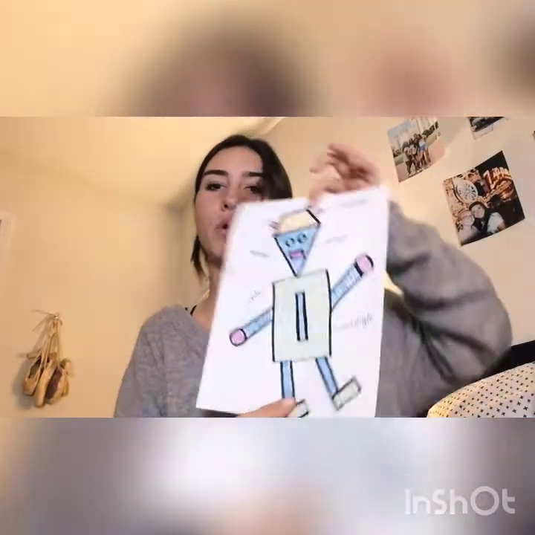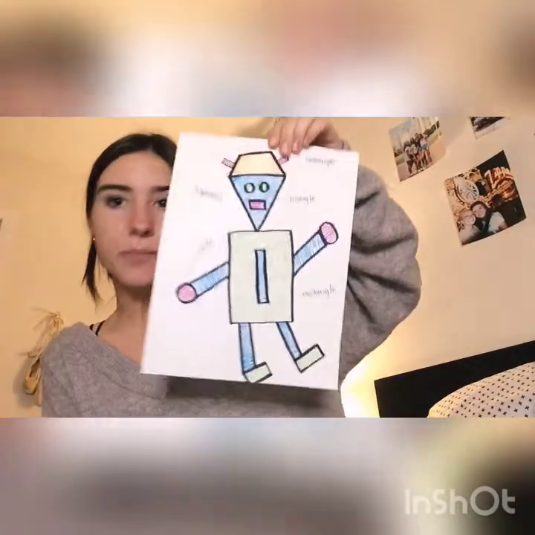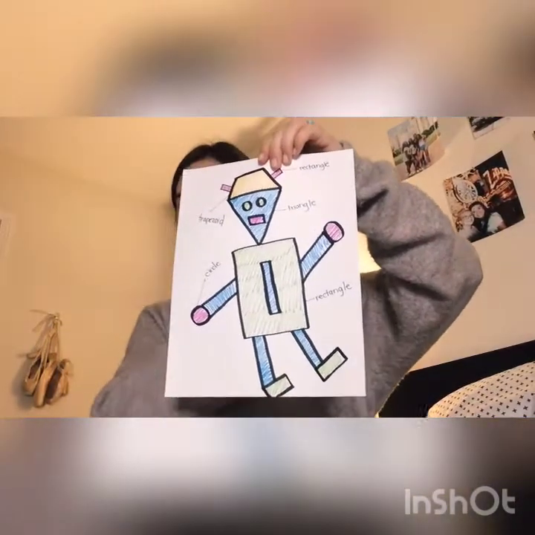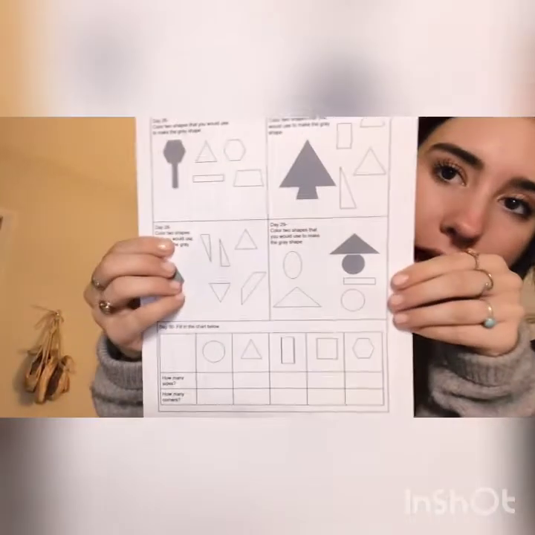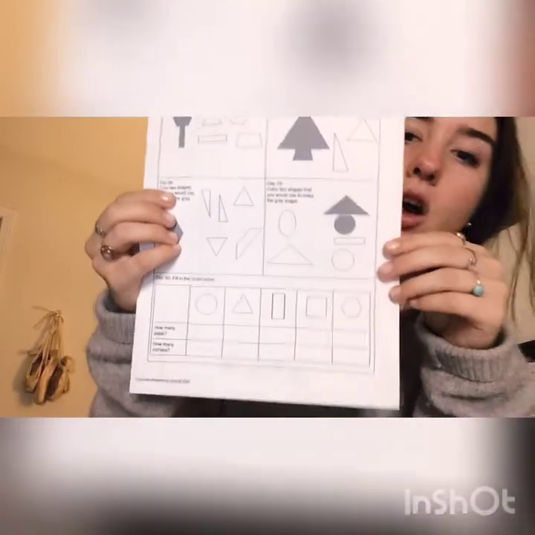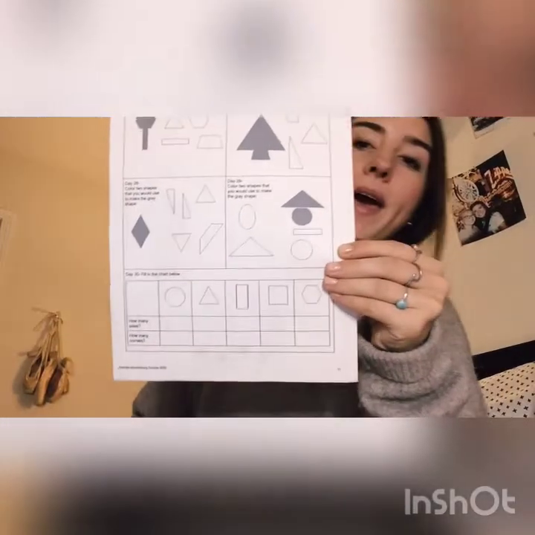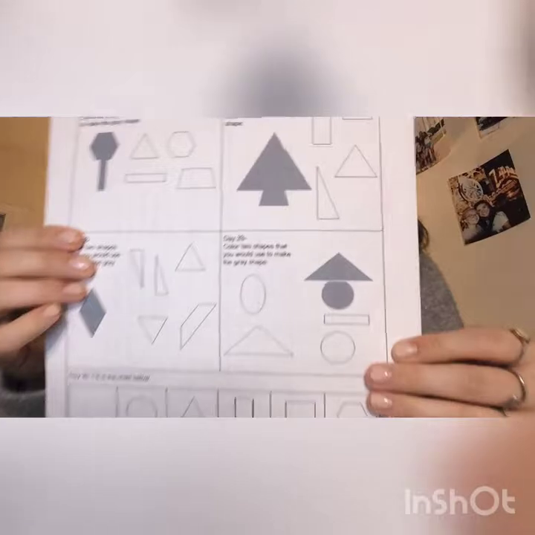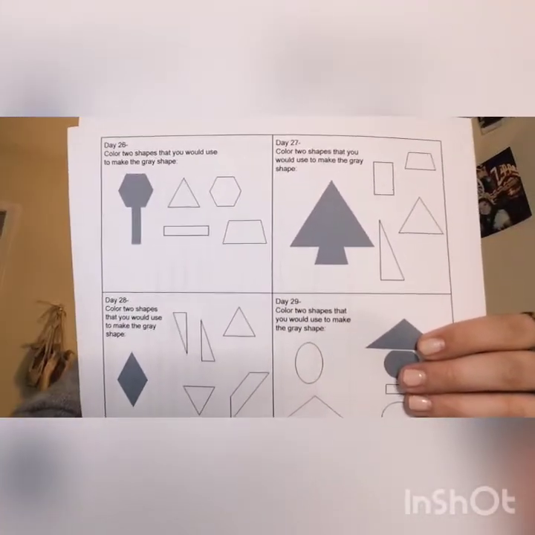So you should have your robot on a piece of paper made out of those shapes on page 10 and labels to tell me what shapes you used. After completing your robot, you are going to do the task for day 26 on page 11. So you're going to flip to page 11 of your packet and complete that task for day 26.